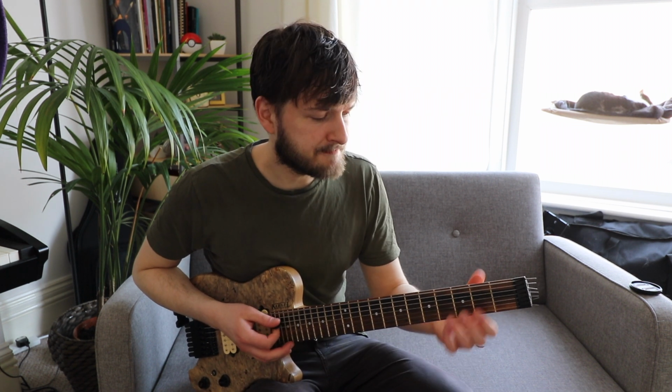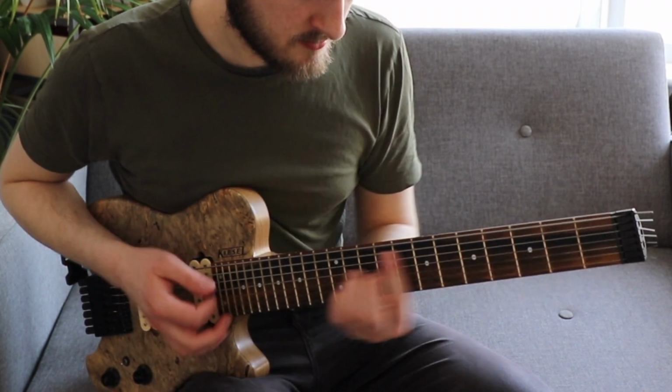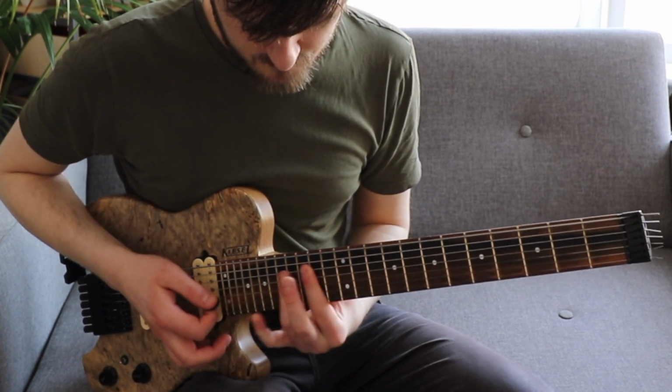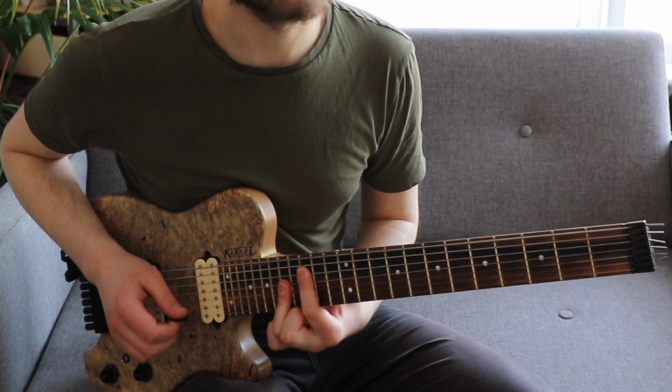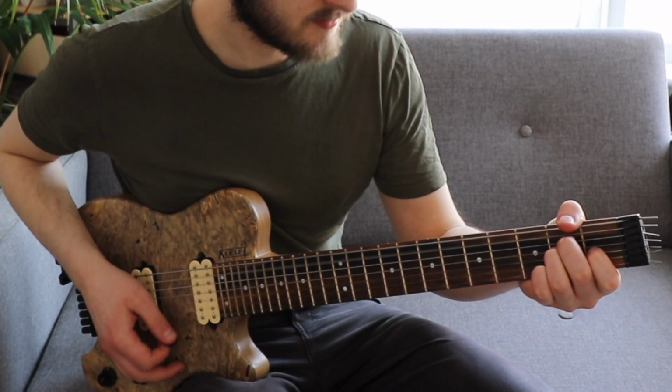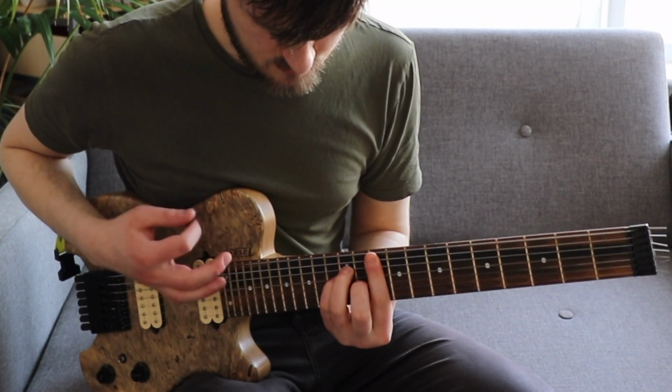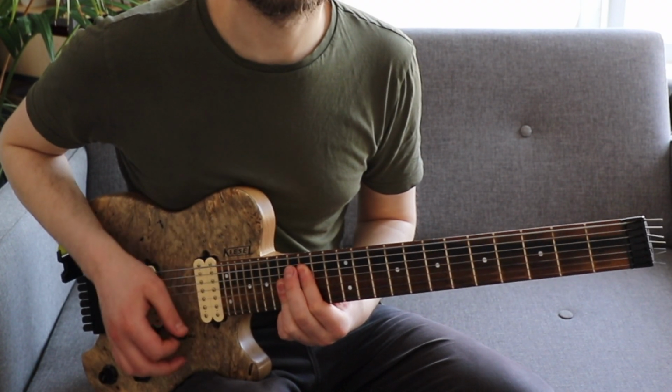Remember, I've got a 7-string closest to my face here, but the rest of my guitar is normal. If I play E, D and C, now that was an E chord, a D chord, and a C chord.